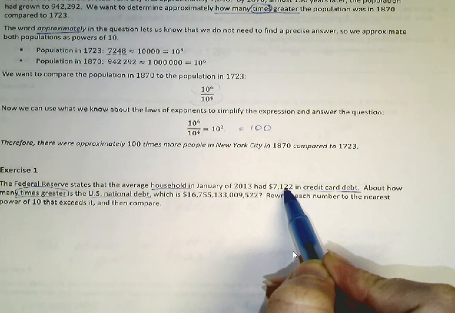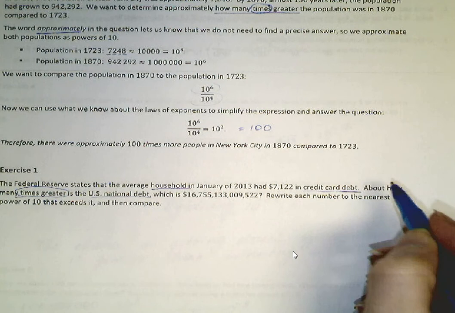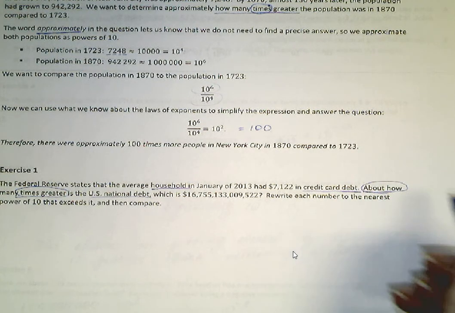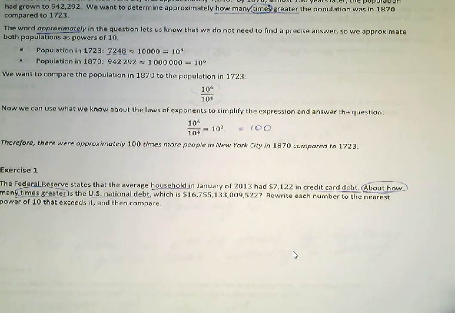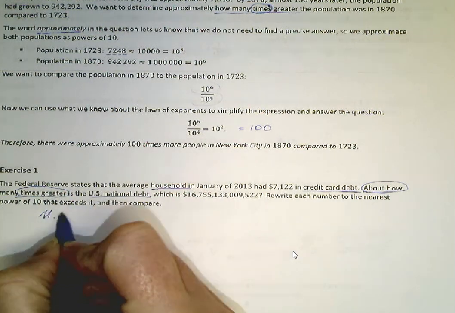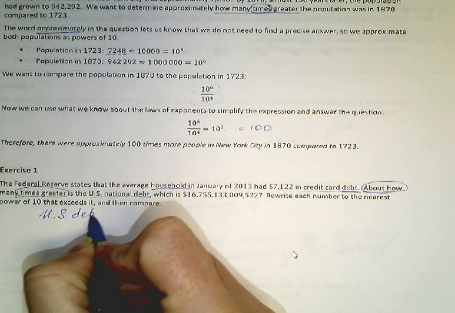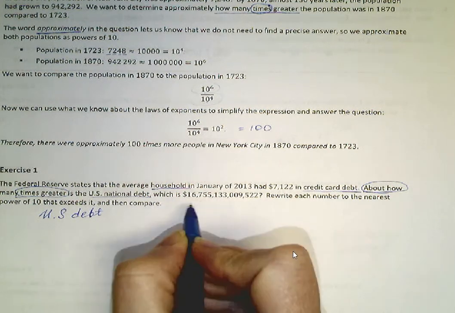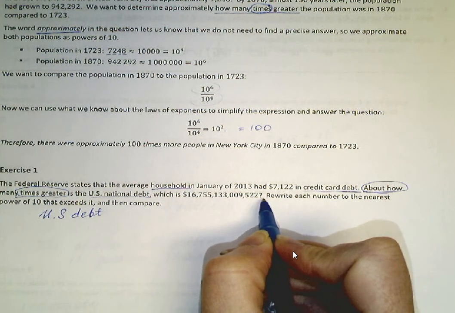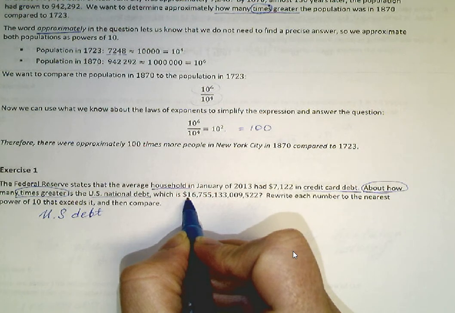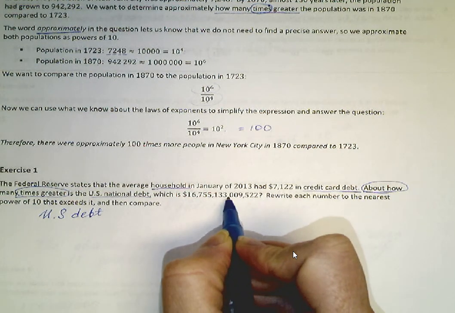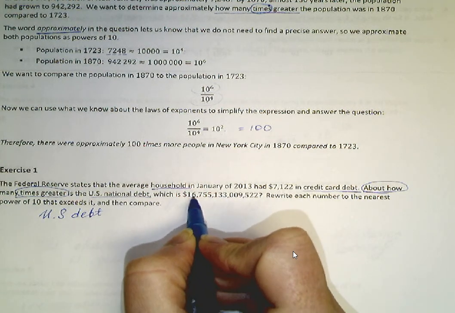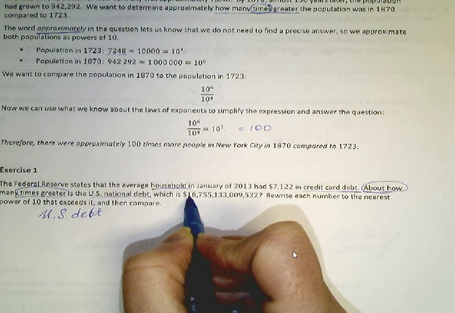So we are going to approximate, and since we are looking at about how many, we are going to approximate using our powers of 10. The U.S. national debt is that big of a number. It has 3, 6, 9, 12, 13, 14 digits.